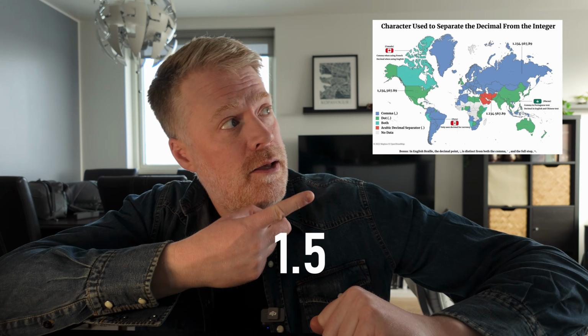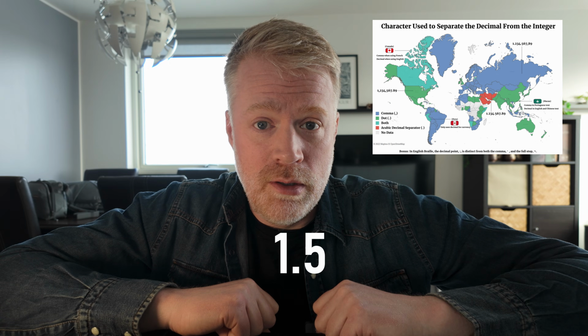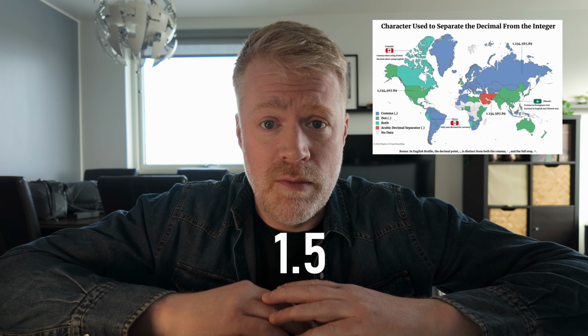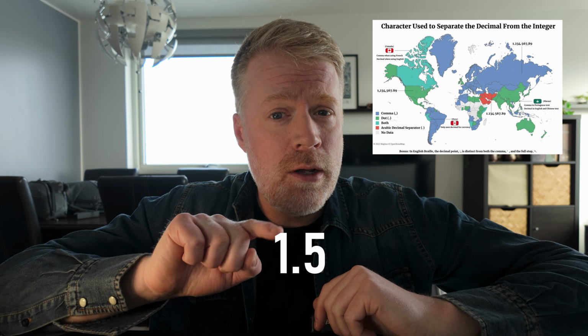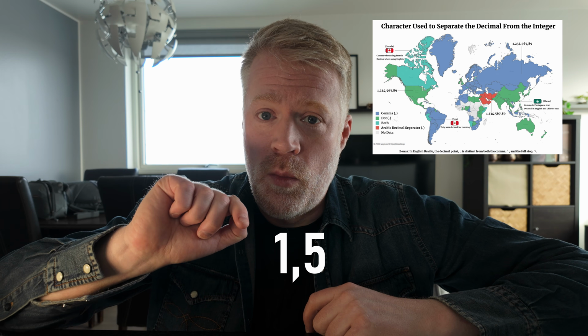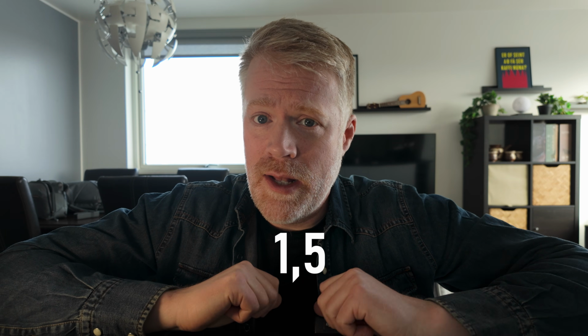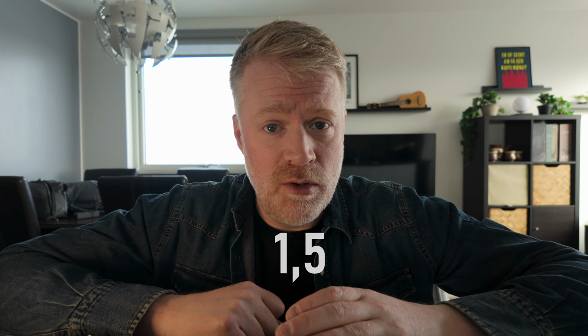However, in the green part of the world, which Iceland belongs to, and there's also continental Europe, the majority of Latin America, and a smattering of other countries in other parts of the world, we use a comma instead. So when we say 1.5, we say 1,5. And this is most likely where the confusion creeps in. Even though you're doing your calculations to the best of your ability and not technically incorrectly, it's most likely the decimal separator that's creeping in.